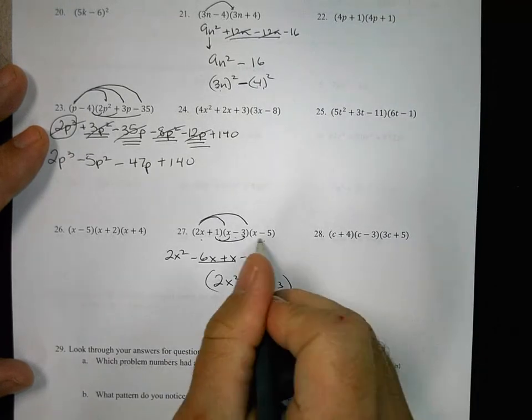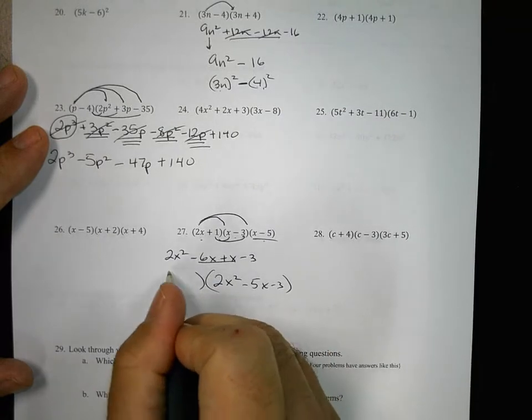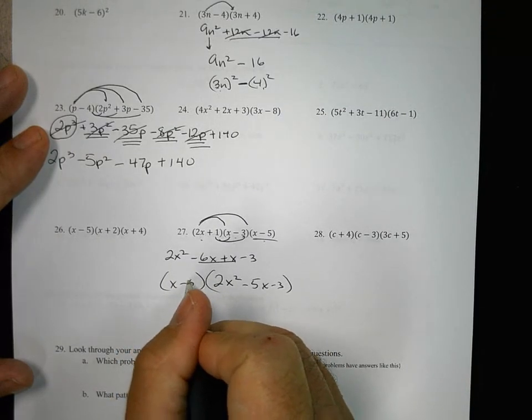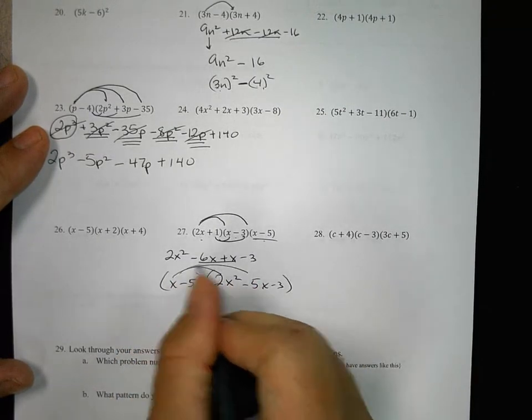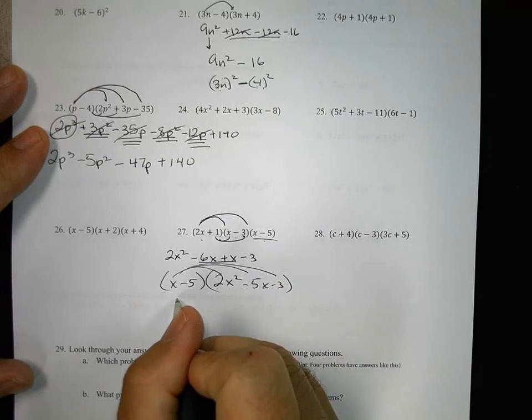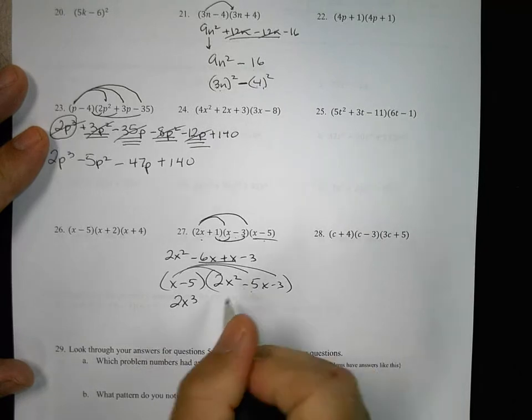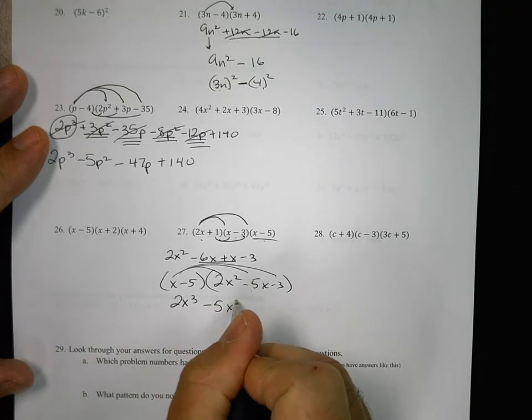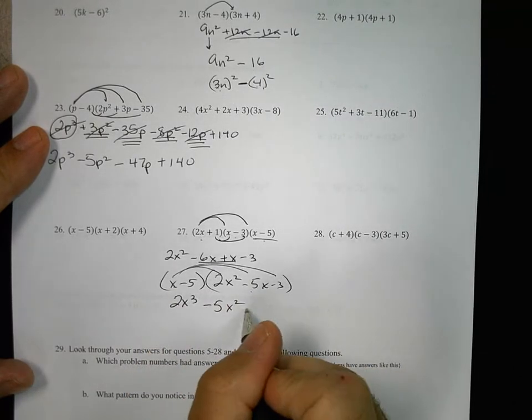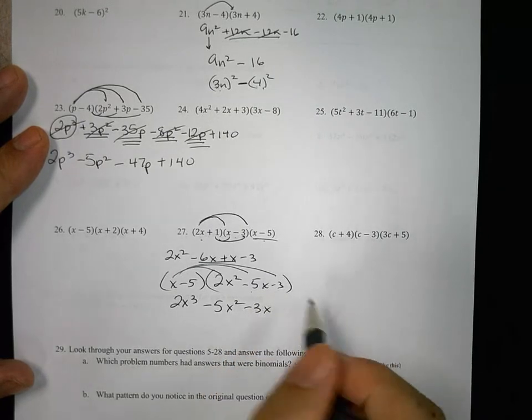We're going to take that new trinomial and we're going to multiply it times x minus 5. So now the x will get multiplied times everything on the inside, x times 2x squared is 2x to the third. x times negative 5x is negative 5x squared. And x times negative 3 is negative 3x.